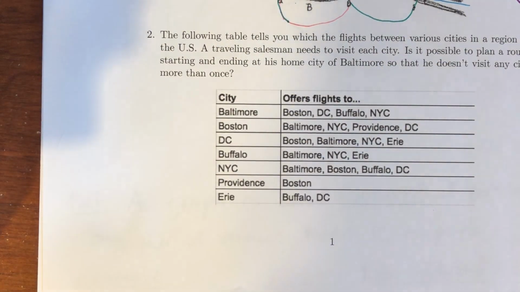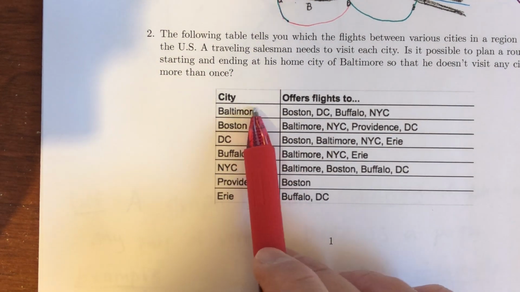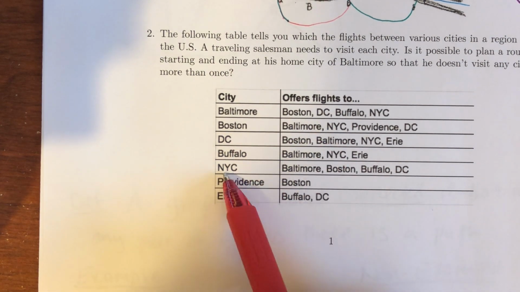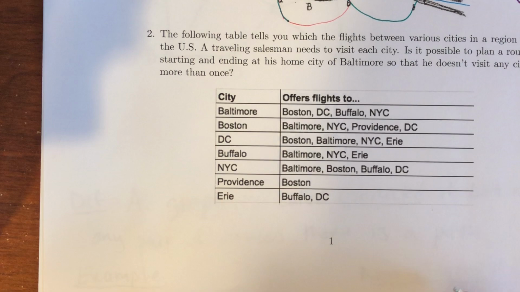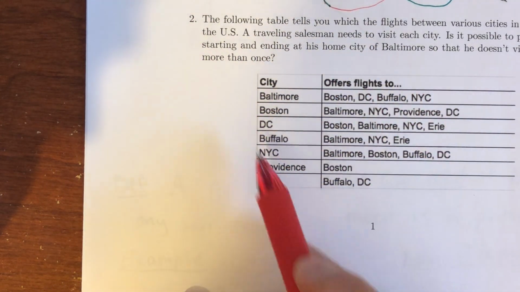In the second problem here, the following table tells us which flights exist between various cities in a region of the US. It's phrased weirdly: a traveling salesman needs to visit every city. Is it possible to plan a route starting and ending in Baltimore so that he doesn't visit any city more than once? And again, you could try to play around with this and say, well, maybe I go from Baltimore to Boston, and from Boston to New York, and then from New York to Buffalo, and just sort of guess and check.